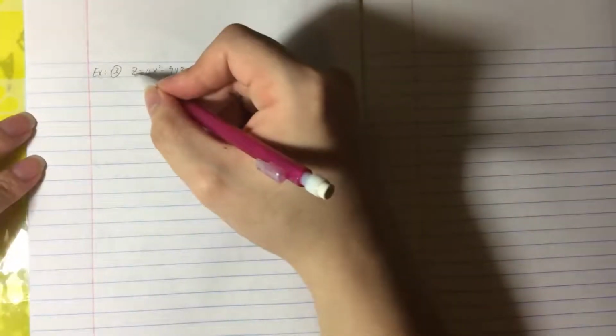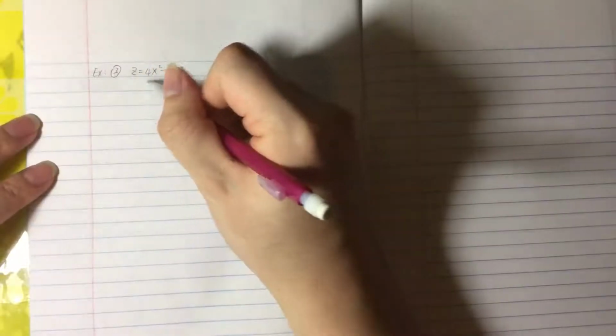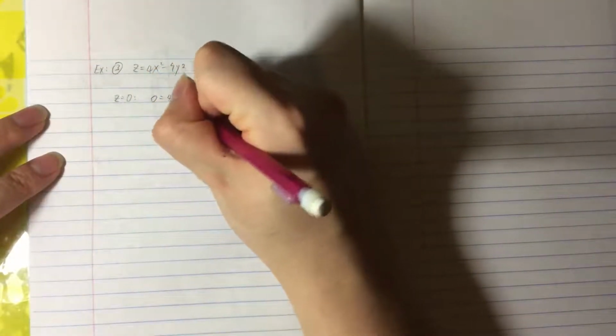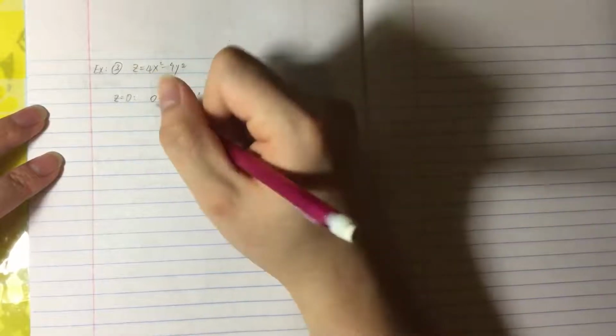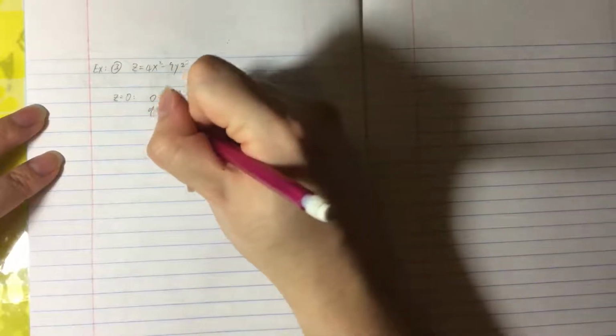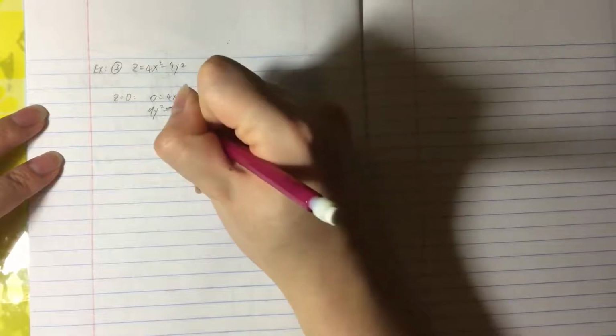So here z could be positive, and it could be negative, because 4x squared minus 9y squared could be positive or negative. So let's test for some values. When z equal to 0, we have 0 equal to 4x squared minus 9y squared, which means 9y squared equals 4x squared.